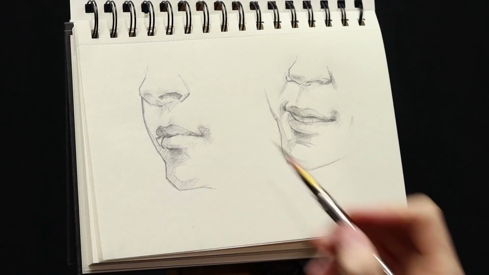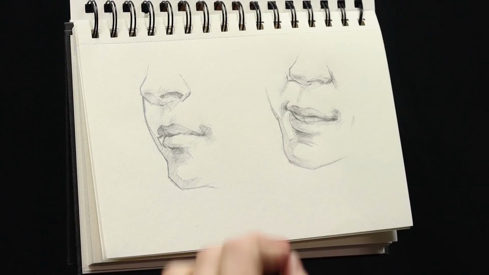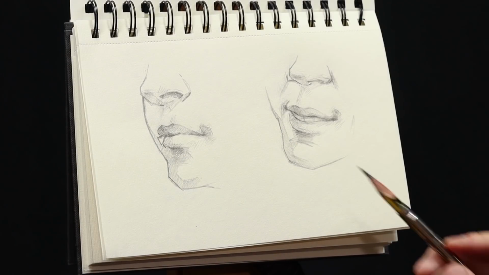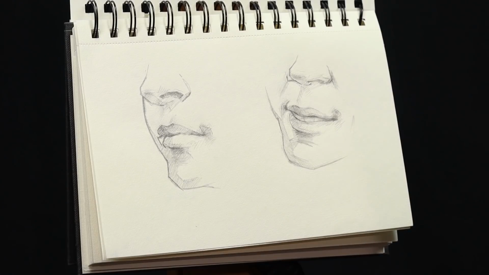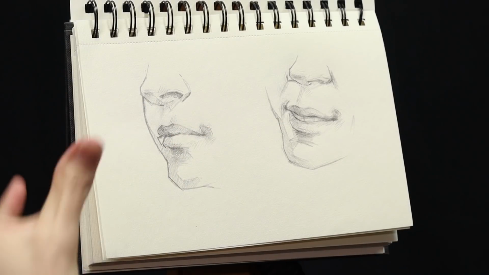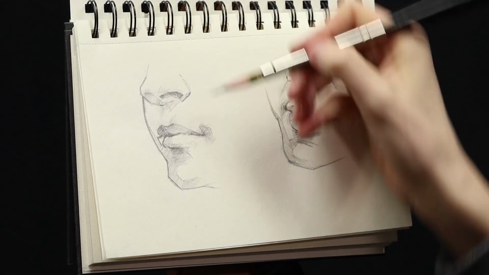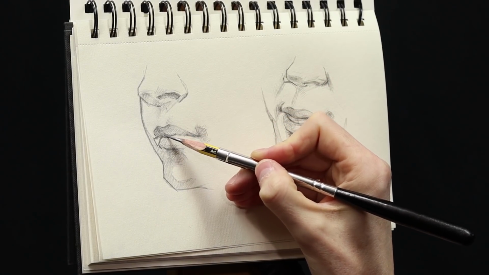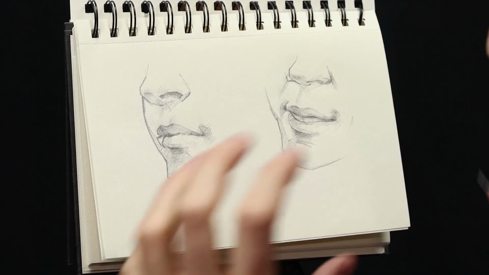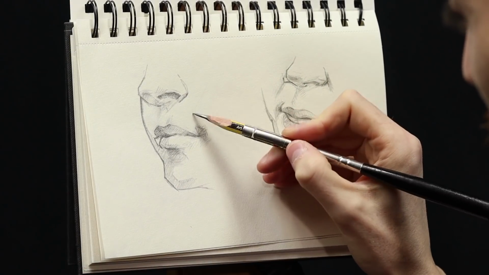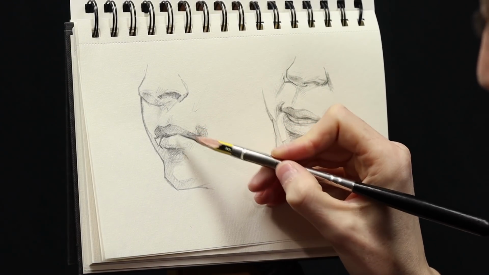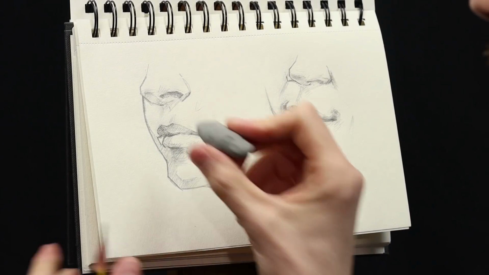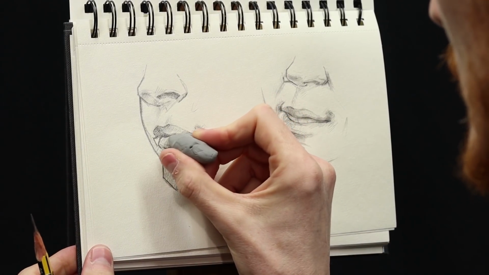This separation between the lips doesn't have the same type of thickness or darkness depending on where you are and how the shadows are distributed. So right here you have shadows on this side, so this line right here is a little bit darker, a little bit thicker, and this part receives more light, so it can be a little bit softer around this part, like this.